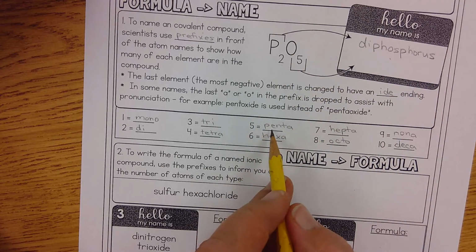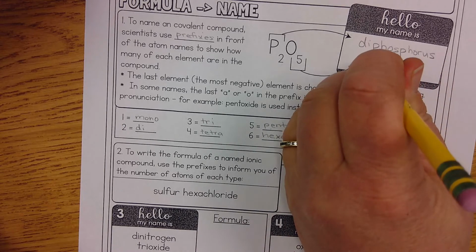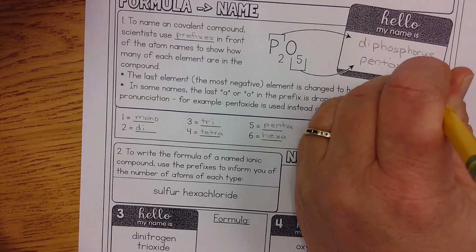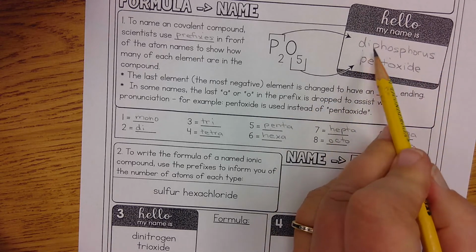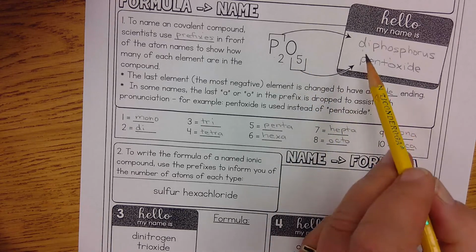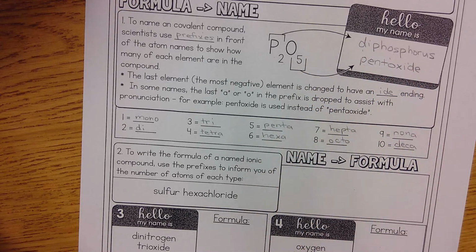So just like here, pentoxide, P-E-N-T-O-X. Change the ending to -ide. Diphosphorus, 2 phosphorus, pentoxide, 5 oxygens. 2 phosphorus, 5 oxygen. That is as simple as that. It does not get any easier.